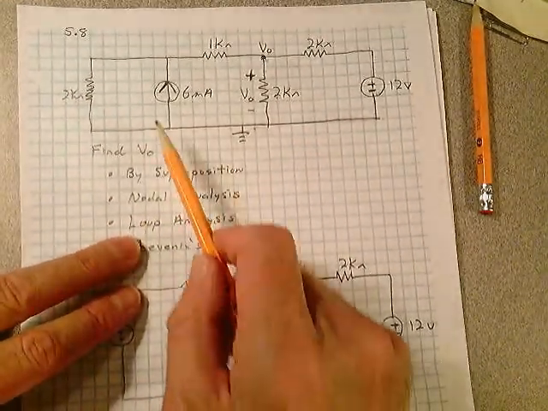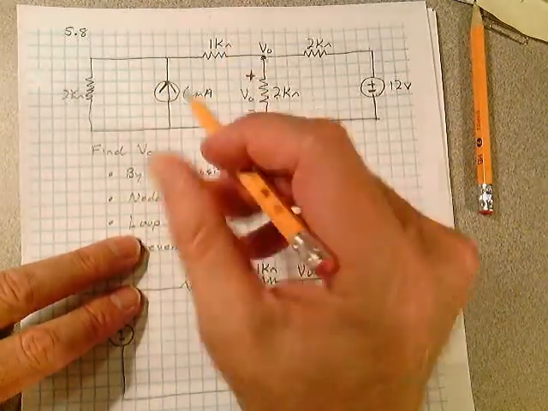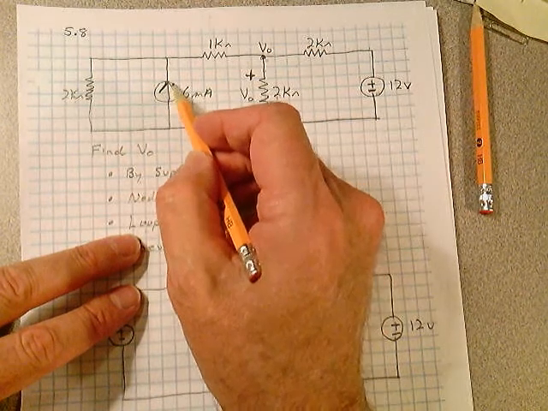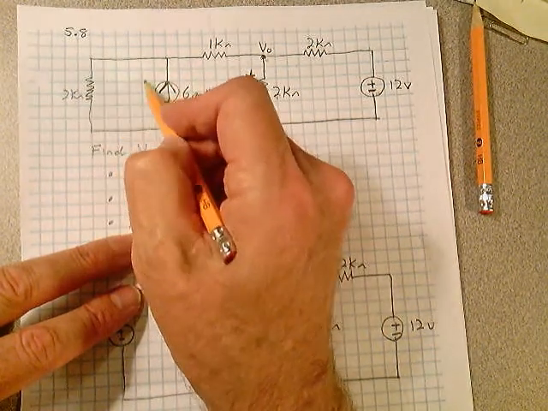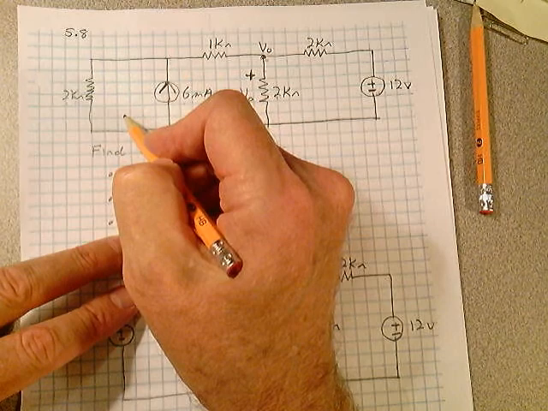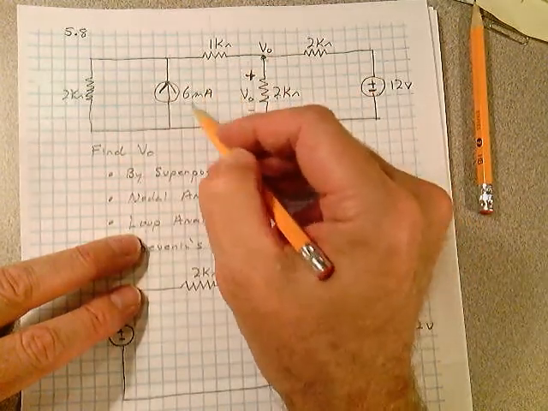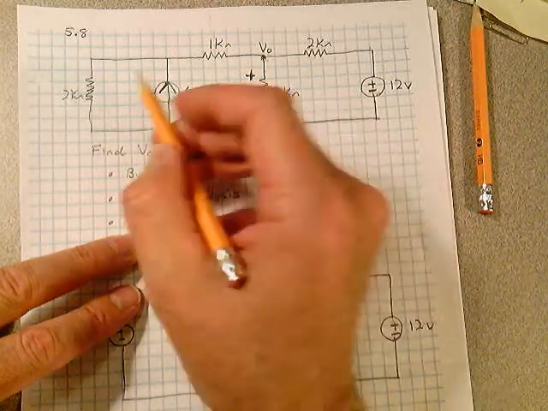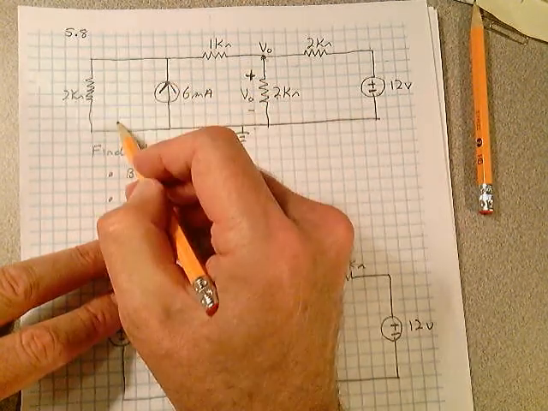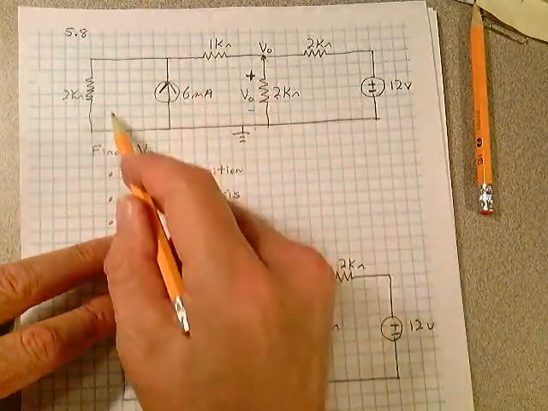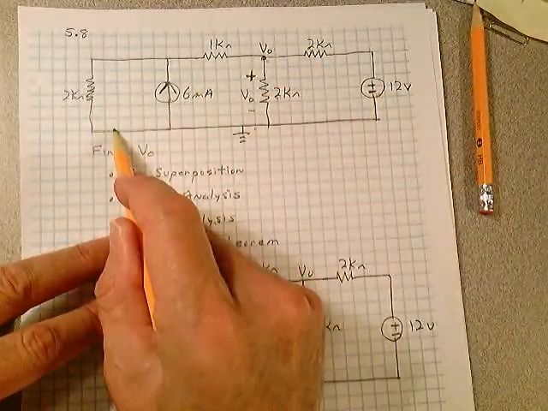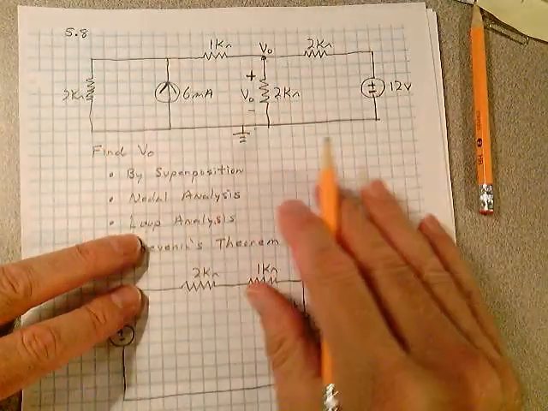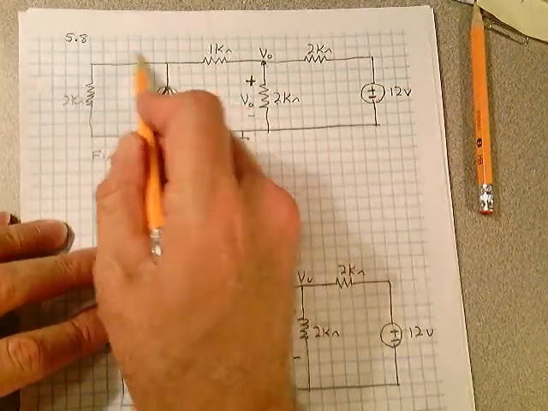Well, you could go ahead and do loops over here, do one loop. Remember, assign this current here. Just don't go through here again. I mean, this is a source. So if you assign this as I1, you can't have I2 going here. Remember that from that chapter, I guess it was 3? If you assign this as current I1, this has to be I2, and this has to be I3. So I1 would be minus 6 milliamps. But forget about that. Why don't you just take this?